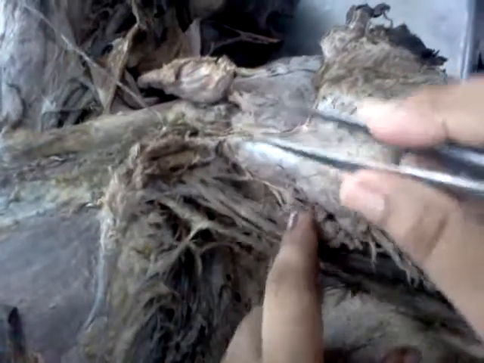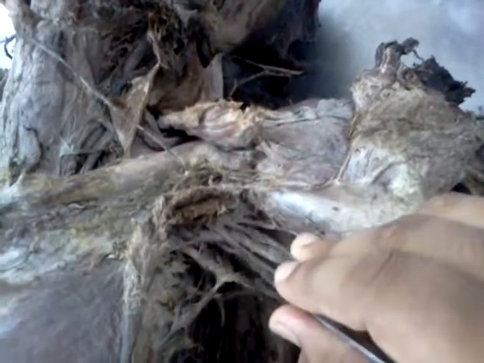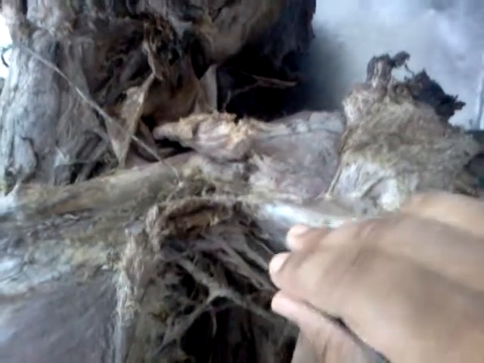The medial cord is medial to the third part of axillary artery. Lateral cord is lateral to the third part of axillary artery, and posterior cord is behind, that is posterior to the axillary artery, third part of axillary artery.